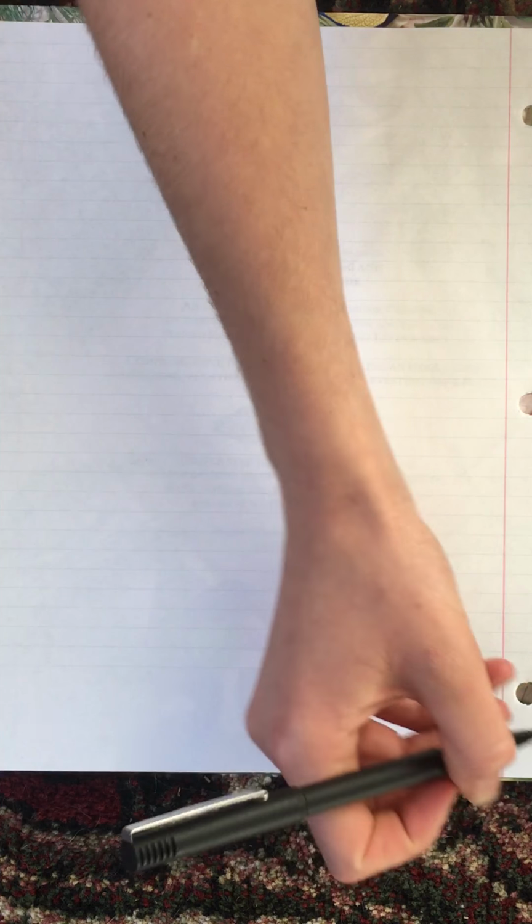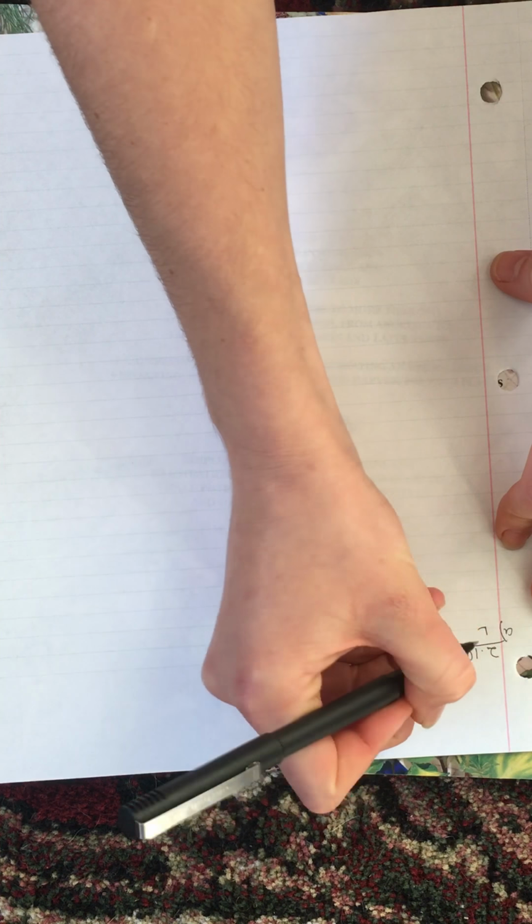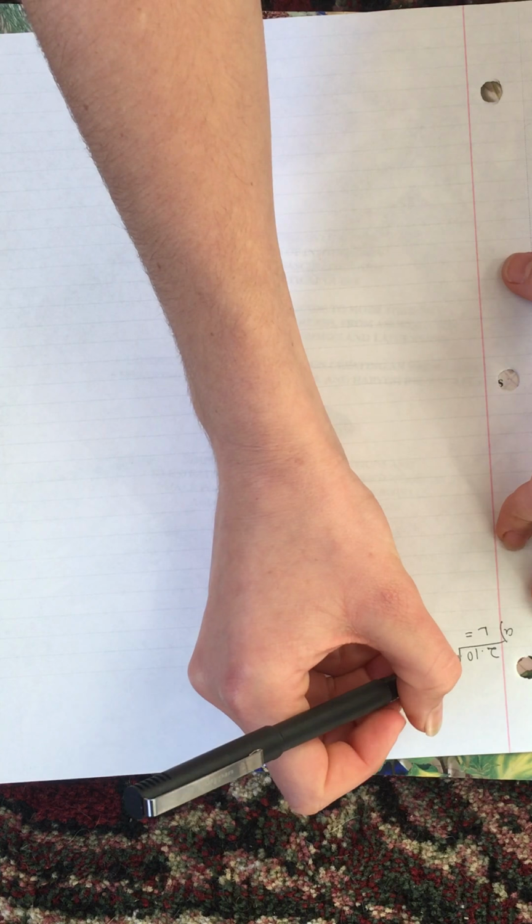Okay, so for part A, and this is homework 2, problem 10. So we're given some known values.